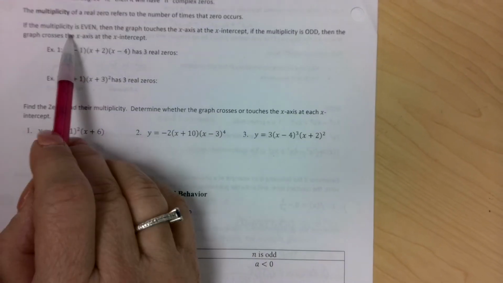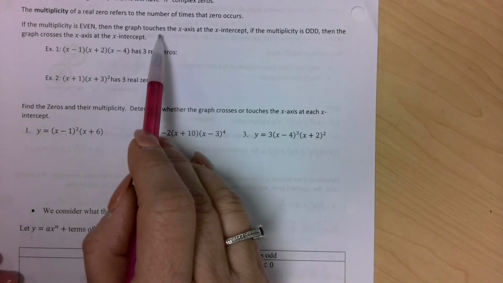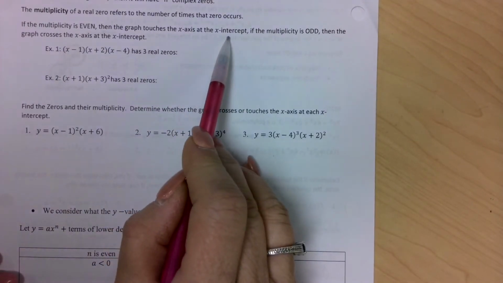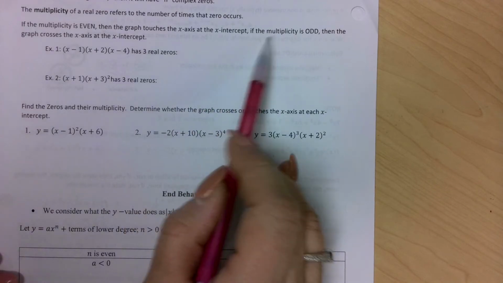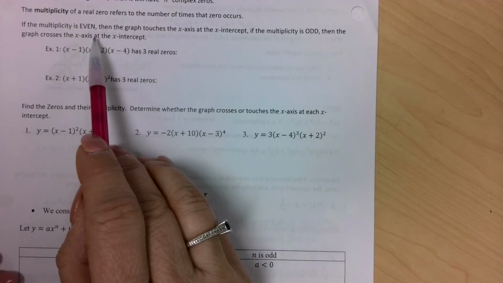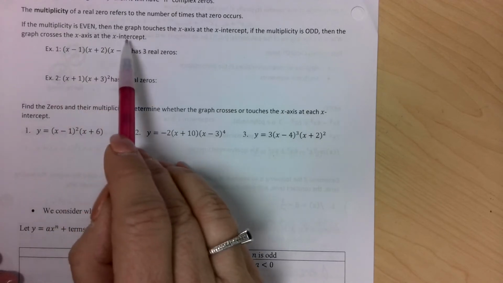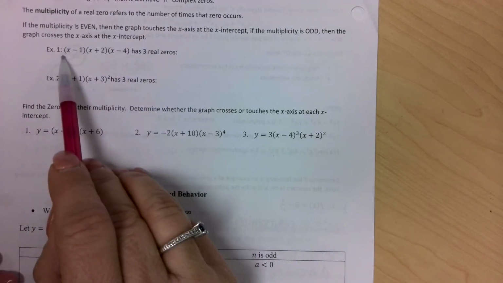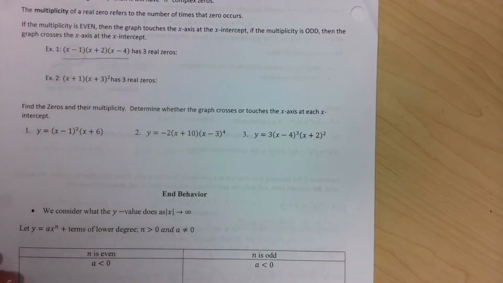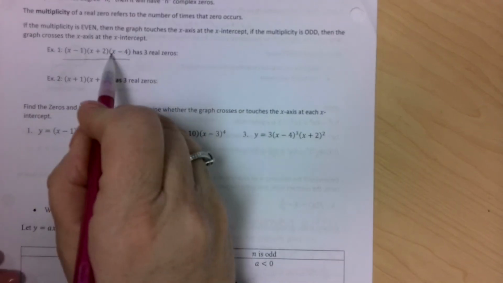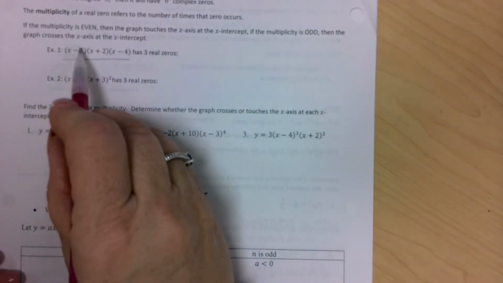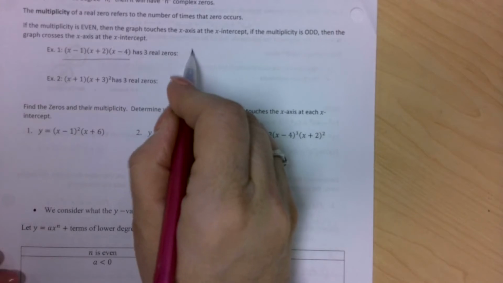If the multiplicity is even, then the graph touches the x-axis at the x-intercept. If the multiplicity is odd, then the graph crosses the x-axis at the x-intercept. So let's look at this example. I gave you the polynomial in factored form, so I know it has 3 real zeros because I see 3 factors. What's going to make this one be 0 is 1.